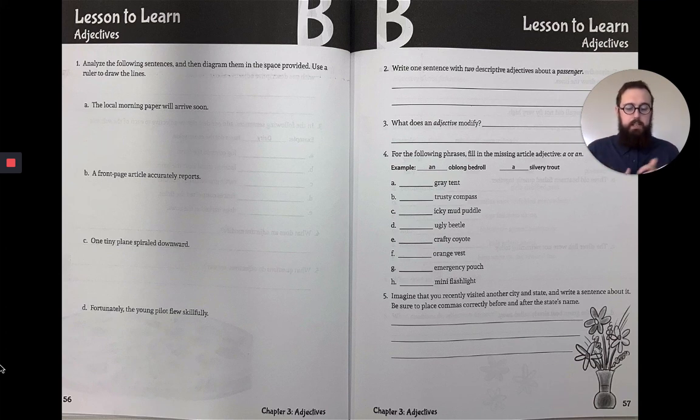Reno, Nevada. I recently visited Salem, Oregon. You pick the city and state and then tell me a little bit what you did there. I recently visited Salem, Oregon to visit my younger brother. That's what I did over the summer, actually. So write a simple sentence. Make sure to put a comma between the city and the state.